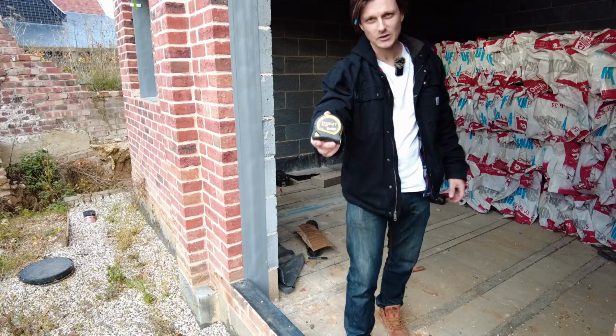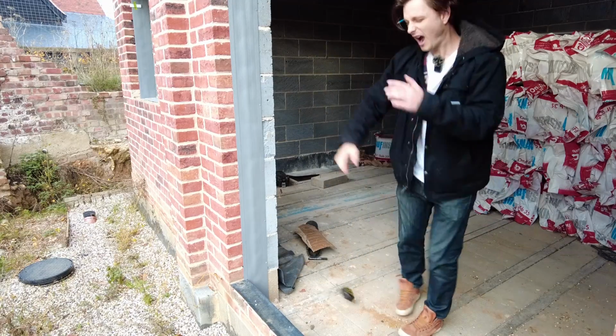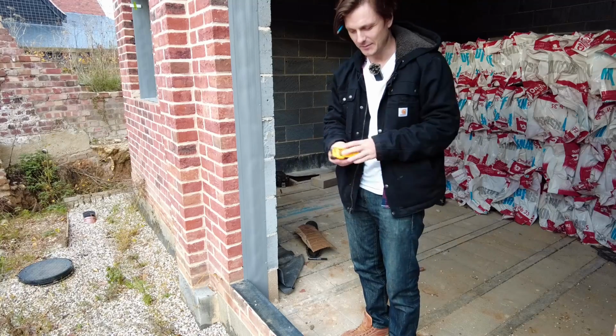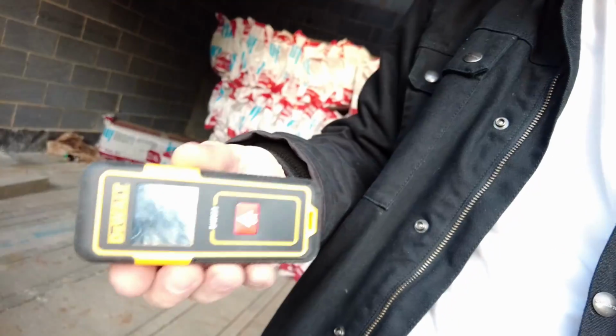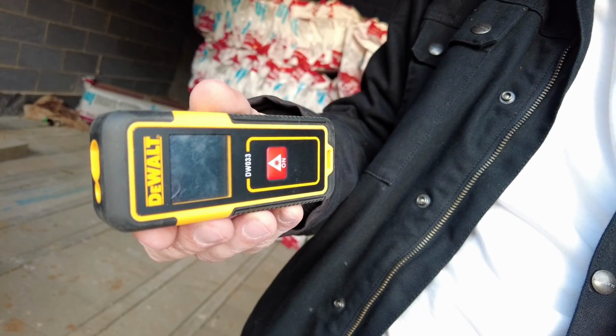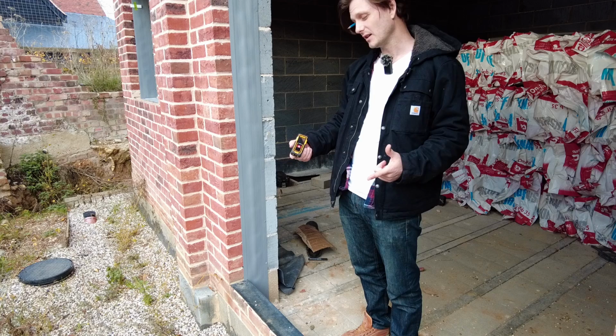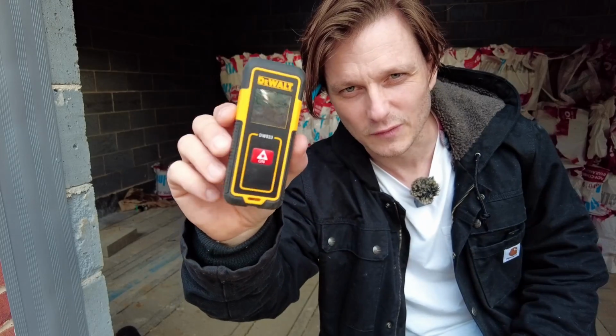First of all, you want to get your measuring tape and drop kick it. You don't want one of them, you want one of these bad boys. This is a laser measurer. This particular one is DW033 from DeWalt, it's good up to 30 meters, plus or minus 3 mil over 10 meters. That's good enough for this job. These are only like 40, 50 quid.